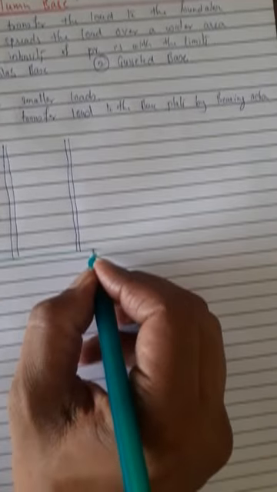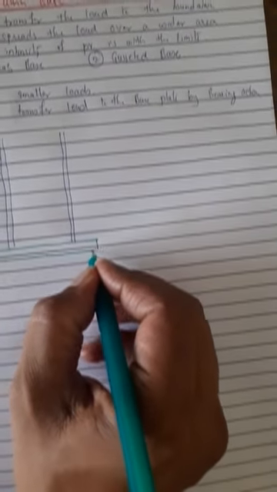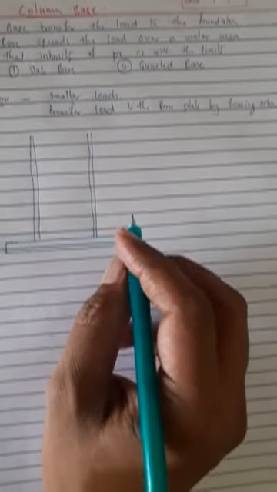This rests on a base plate, and ultimately this base plate rests on a slab, a concrete slab or a concrete foundation. Load from the column is first transferred to the base plate, and from the base plate it is transferred to the slab.